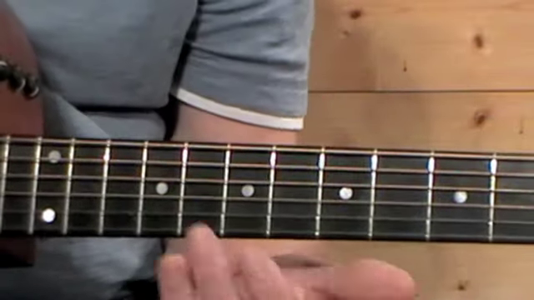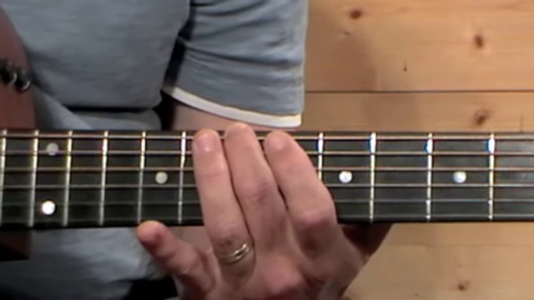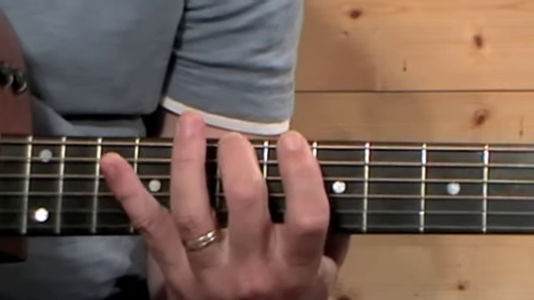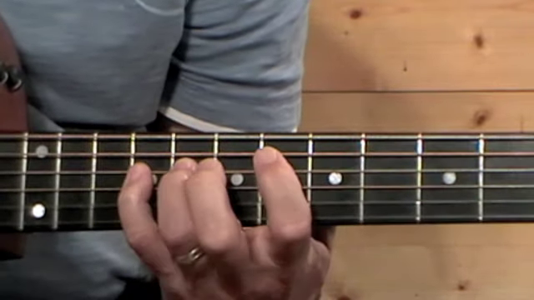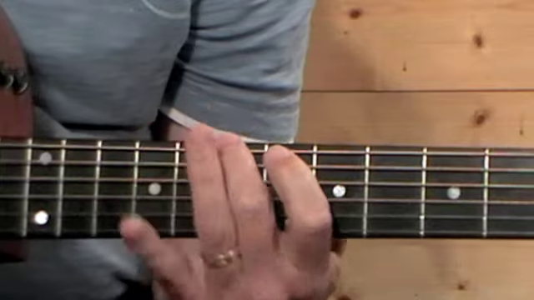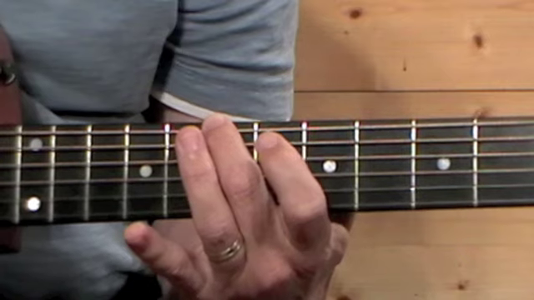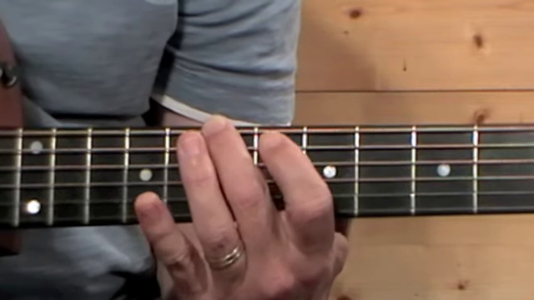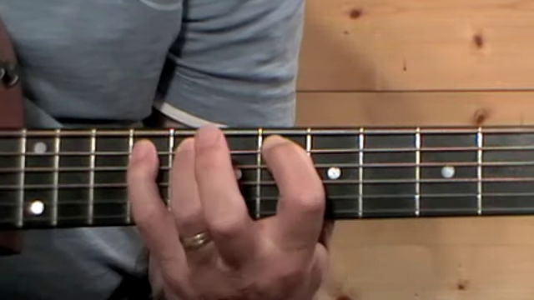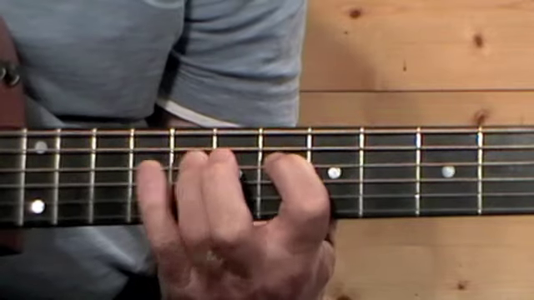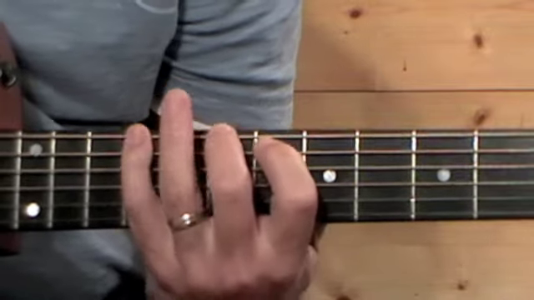Okay, so pick a key at random, we'll pick B. To play the Ionian mode in B, I simply play the major scale, which we know from our sandwich exercise. So that's the B Ionian mode. The B Lydian mode, I play the major scale, but I sharpen the 4th note. 1, 2, 3. Instead of that note, I play that note. The rest is the same. Strange sounding mode, that one.